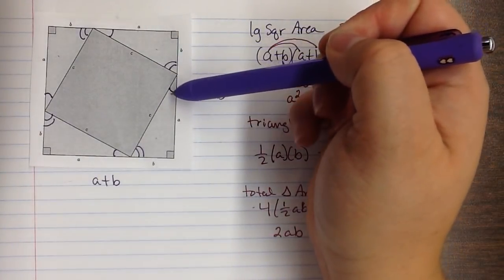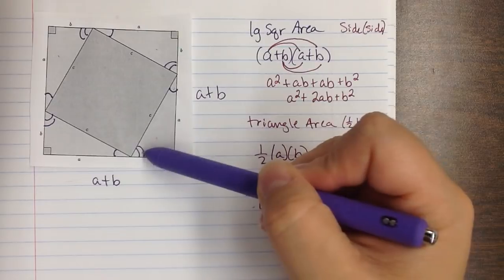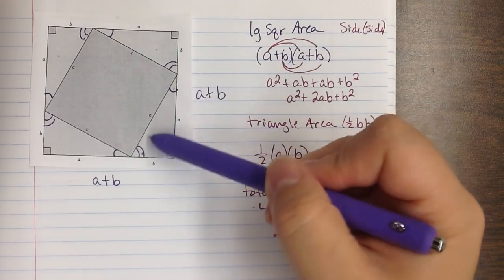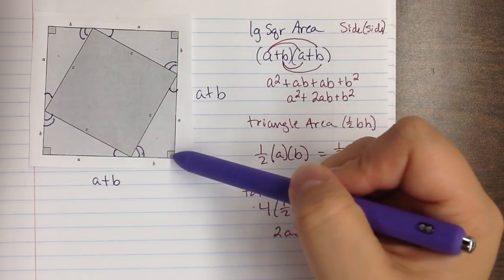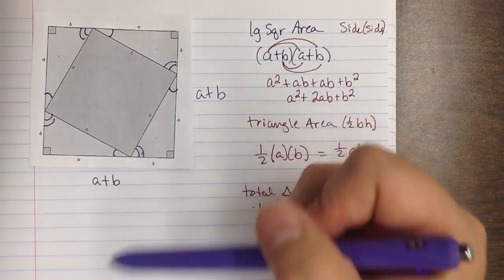What is the sum of these two angles? These two angles of a triangle add together to equal 90 degrees, because this angle is 90.